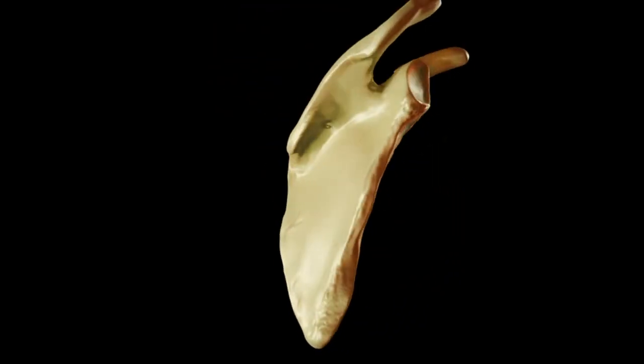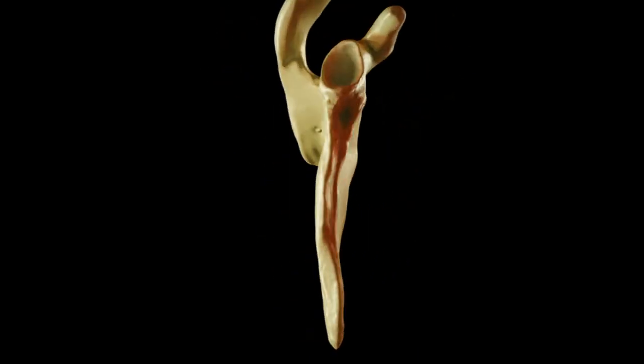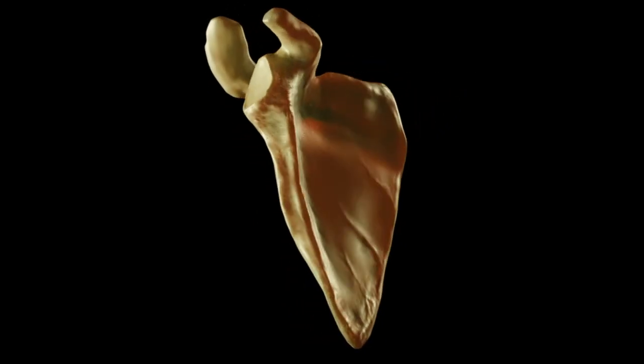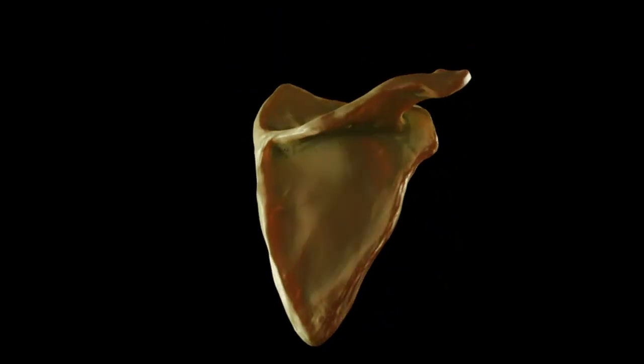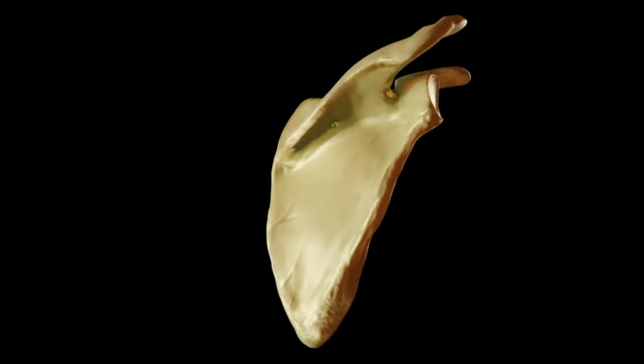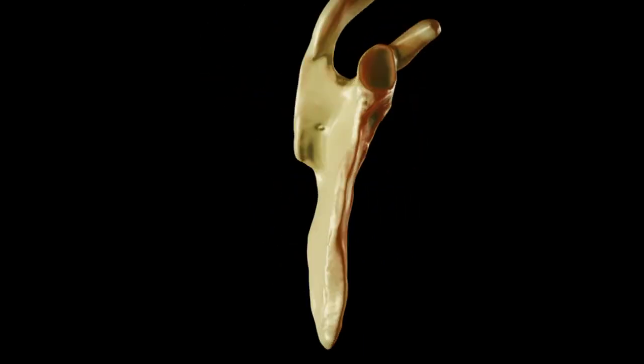Last topic of this section is side determination of the scapula. First one, on the dorsal surface there is a spine. The costal surface is concave. The lateral border is thick and the medial border is long and thin. So these all are about today's topic, scapula, also known as shoulder blade.